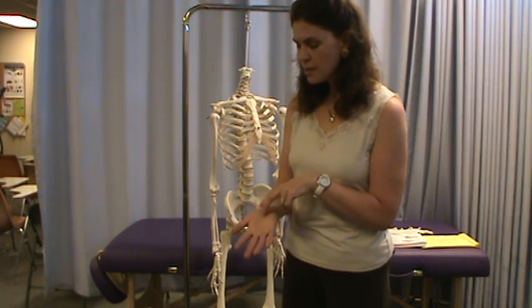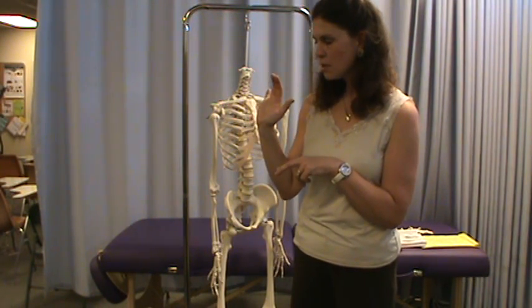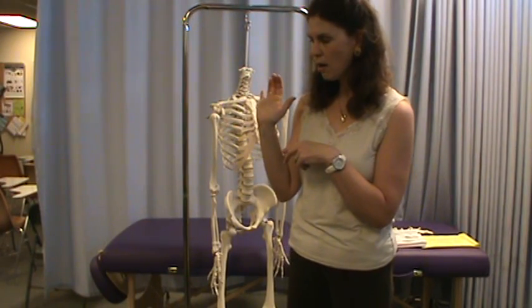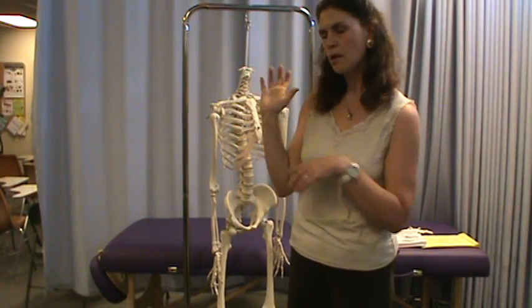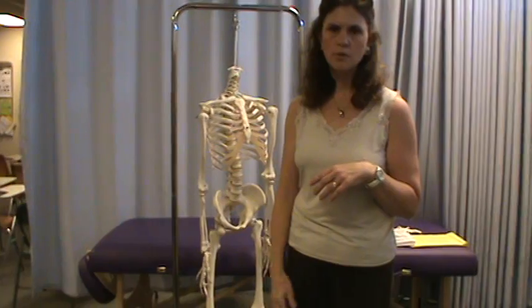The profundus, the two tendons on this side are median, and the two tendons on this side are ulnar. And those are some of the muscles of the wrist and the hand.